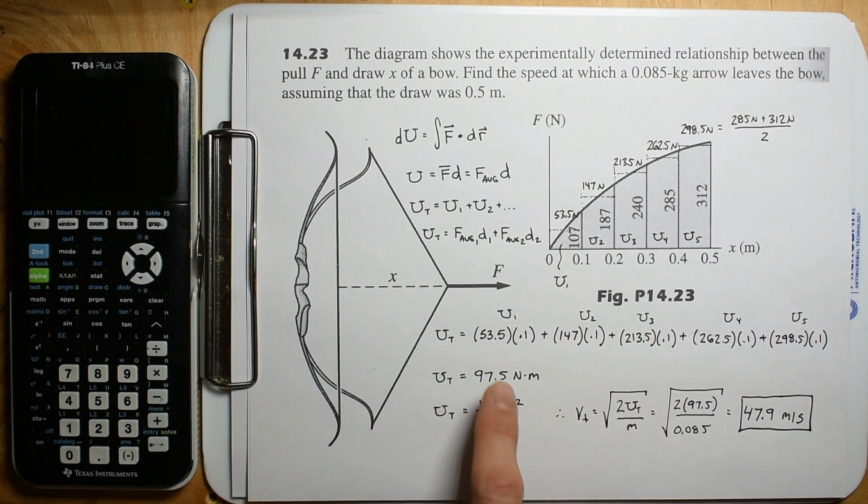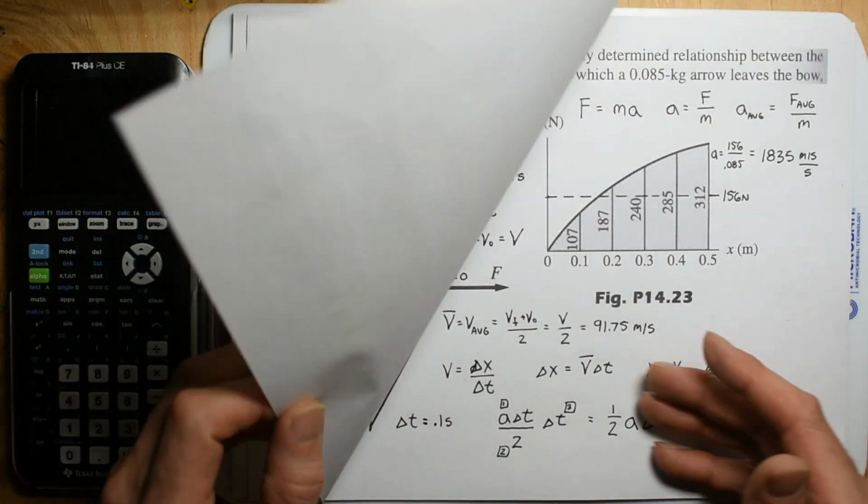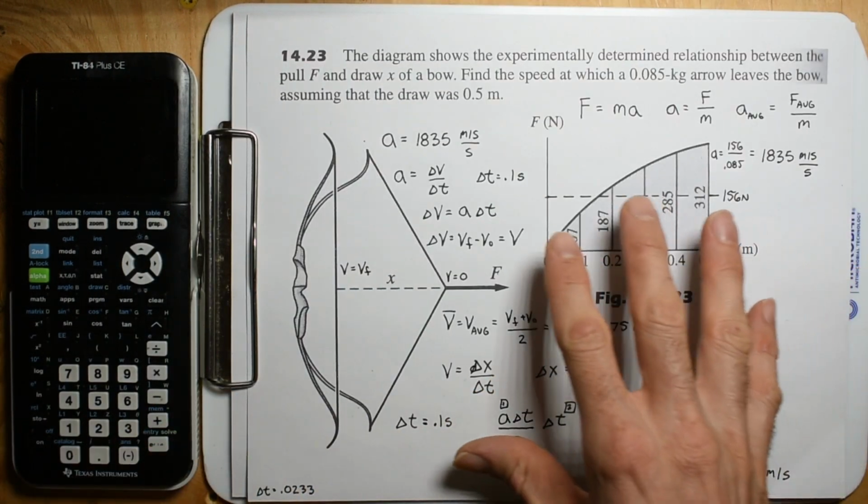But anyway, energy is equal to that change in kinetic energy. It's just that velocity. And then you do the same thing, and you get 47.9 meters per second. Alright, hell yeah.